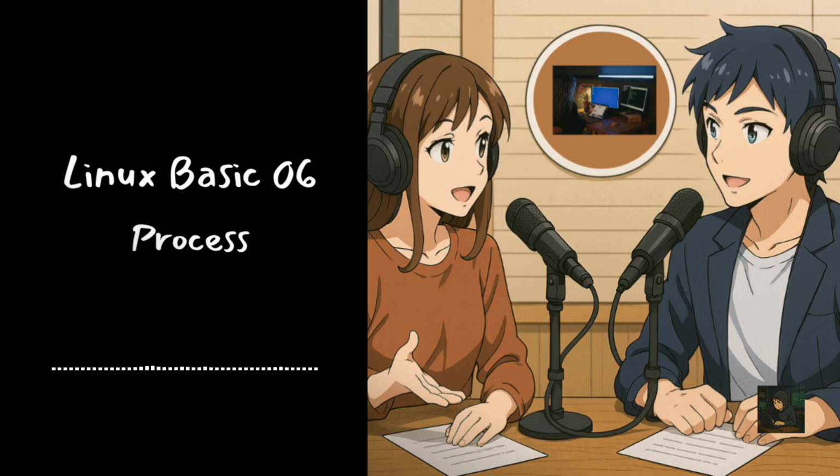So we can set priority when we launch a program, and we can change it on the fly with renice. Can we also change the nice value within top? You absolutely can. While you're in top, just press the R key. R for renice. Exactly. Then enter the PID of the process you want to adjust, and then the new nice value. Very convenient.